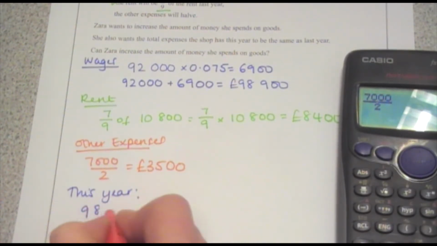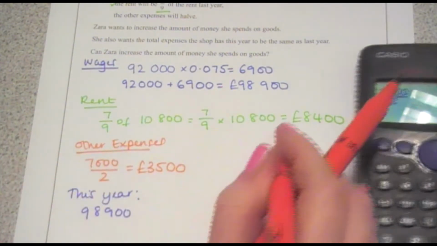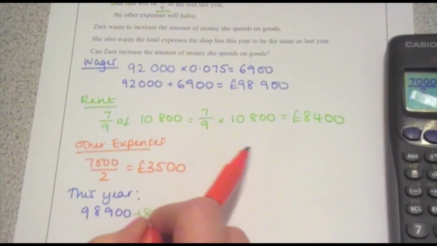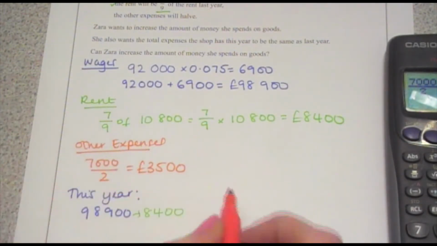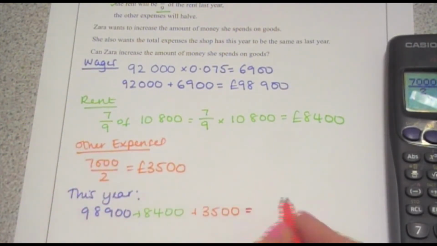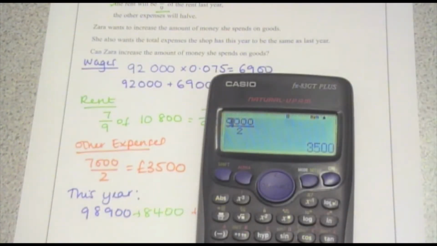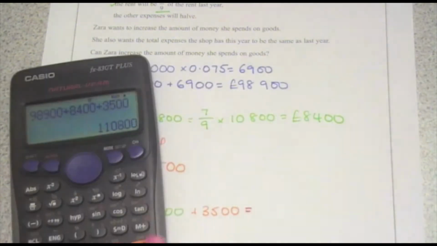I've got 98,900 on wages, 8,400 on rent, and 3,500 on other expenses. And altogether, if I add that on my calculator, it comes to 110,800.